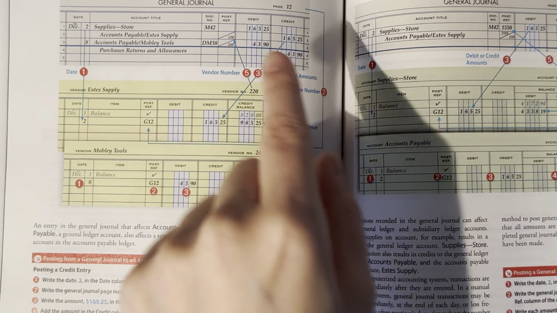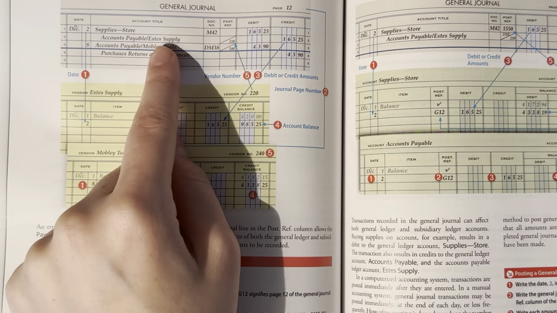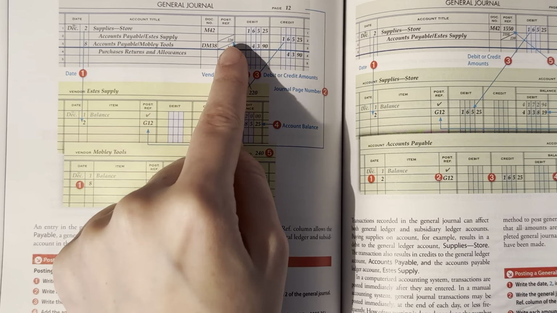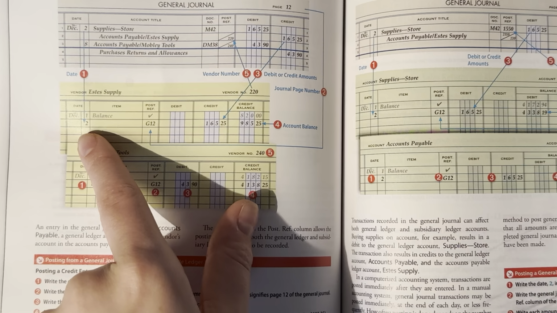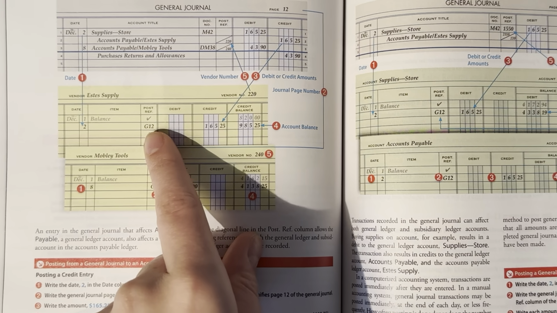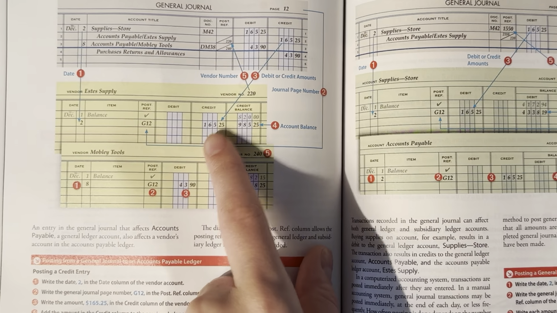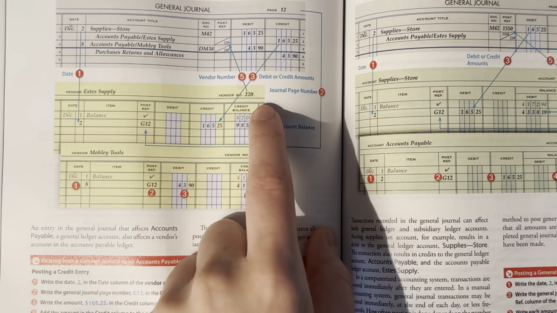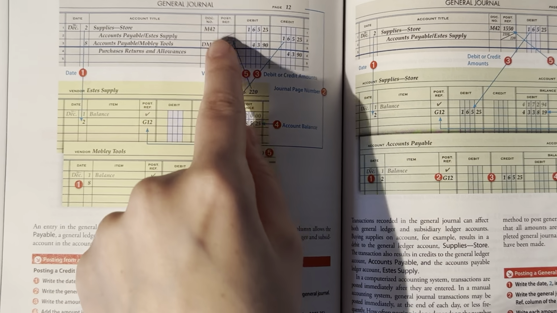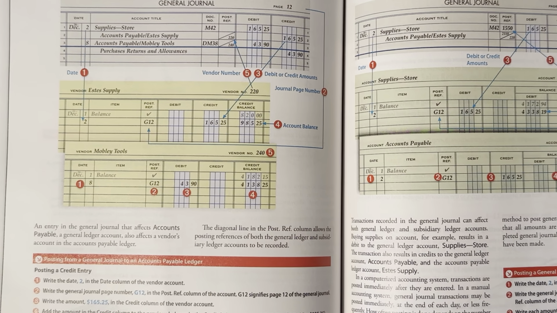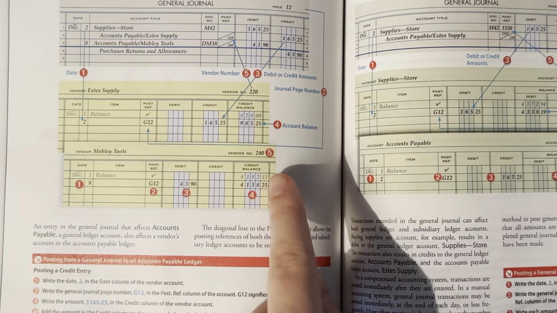Okay, so we come up here and we just post the amounts. We find first Estate Supply, and you go and you post it on there. So 2 is the date, G12 is the abbreviation for general journal. Then you put the credit in, a credit balance plus a credit entry. Then you come up here for the 220. Then you do the same thing for the next accounts payable, 240.